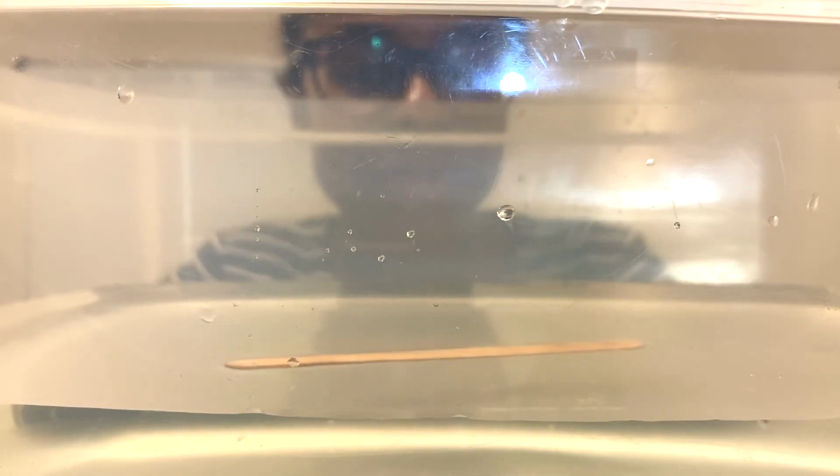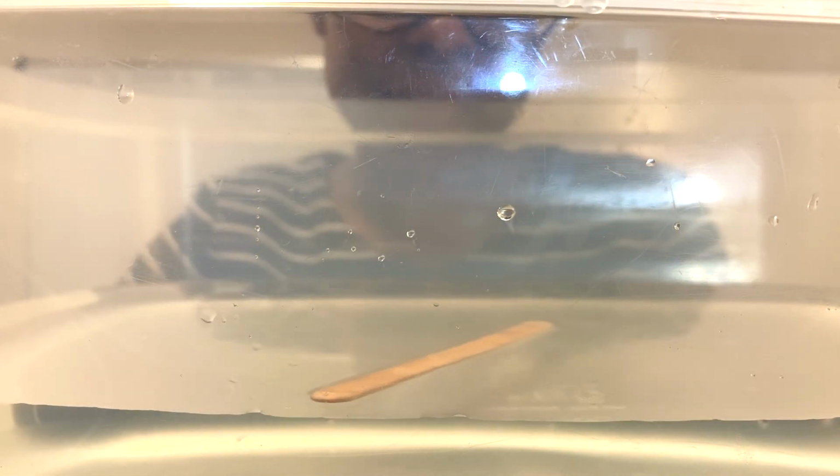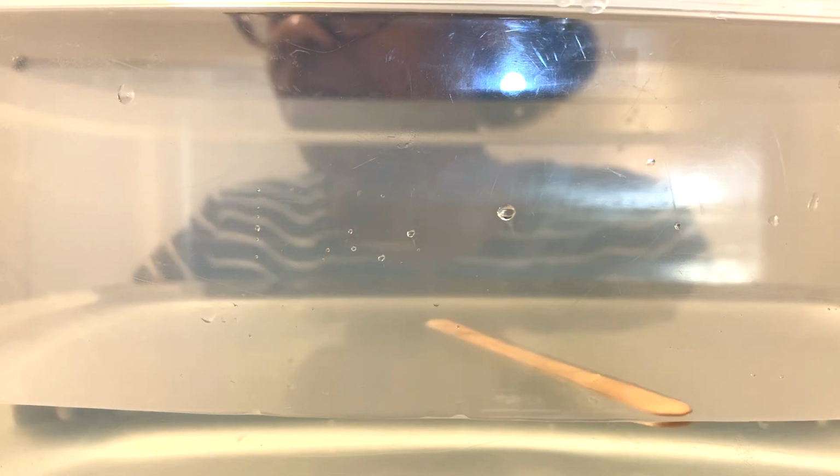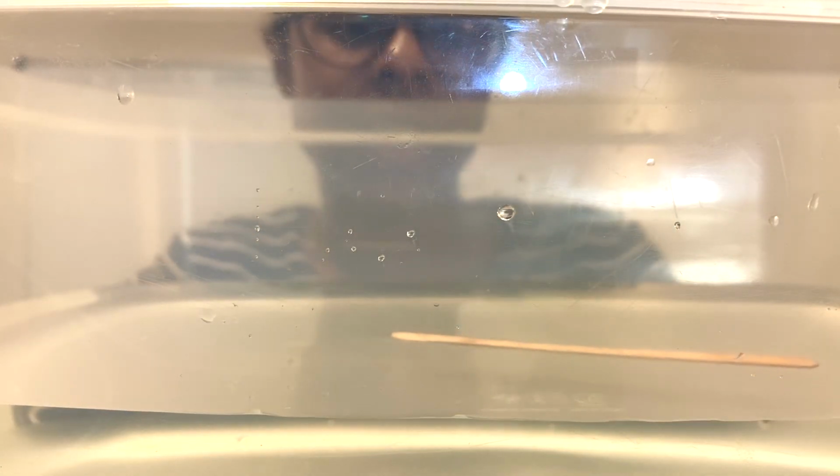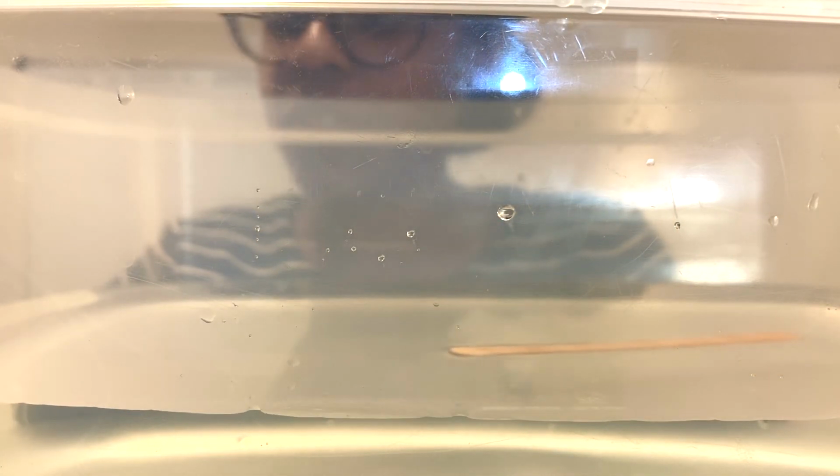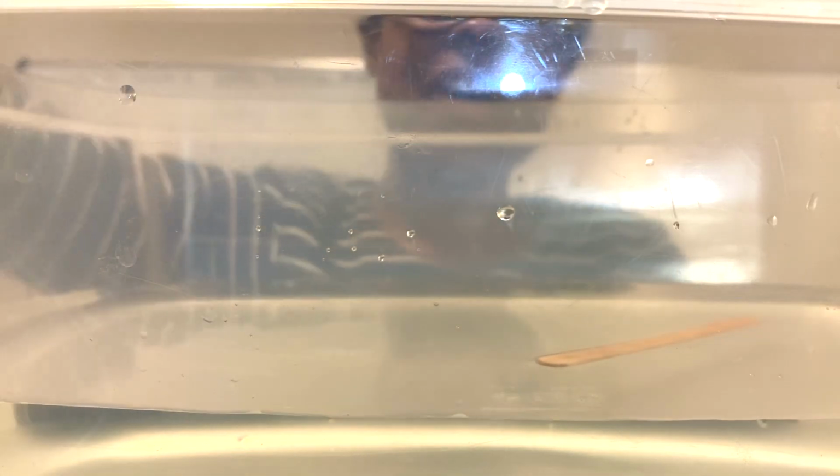Okay, let's look at another option. See if we can use another option to make this come to life. So here I have a wooden stick, very light and airy, it's wood. And I place it inside the water, and guess what? It floats. Can you see that? It's spinning in the water because it is a very light object. It is not dense.